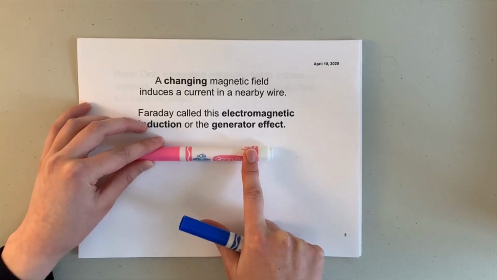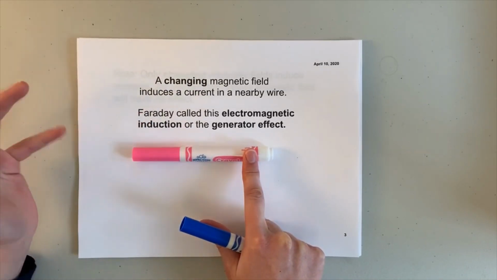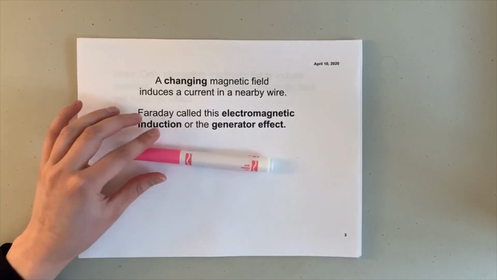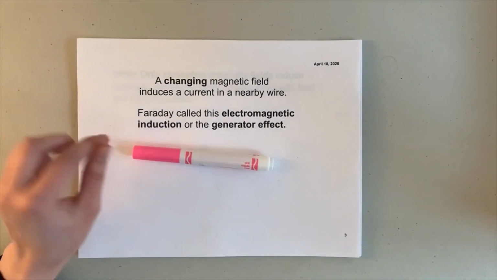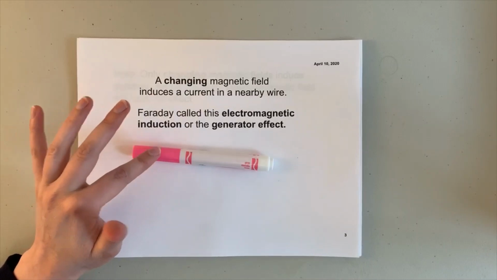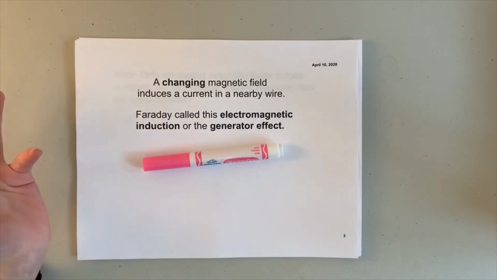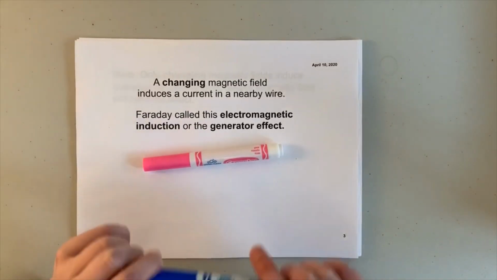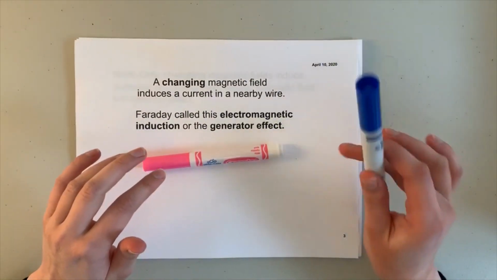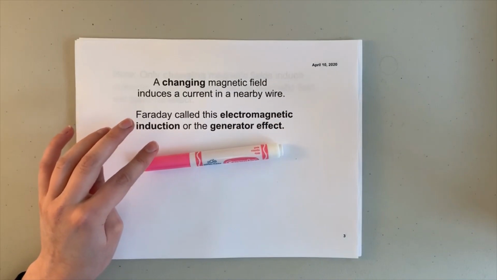The important thing is, earlier in the unit, when we wanted to have a current, we had to hook our wire up to a battery. This is different because the pink wire is not hooked up to a battery, and so it's not a battery causing the current to flow. It's actually the motion of this magnet that's nearby that's causing the current to flow.